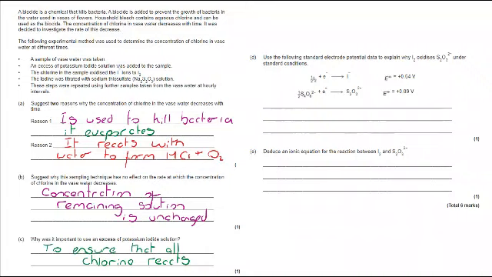Use the following standard electrode potential data to explain why iodine oxidizes S2O3 2- under standard conditions. And we've got our 2 half cells both showing reduction as they always do, and our E cell values. I'm going to use the method that you'll see on all of my videos. I'm going to draw the number line, and I'm going to put my smaller value or least positive on the left, my most positive on the right, and I'm going to identify what those 2 half cells are.